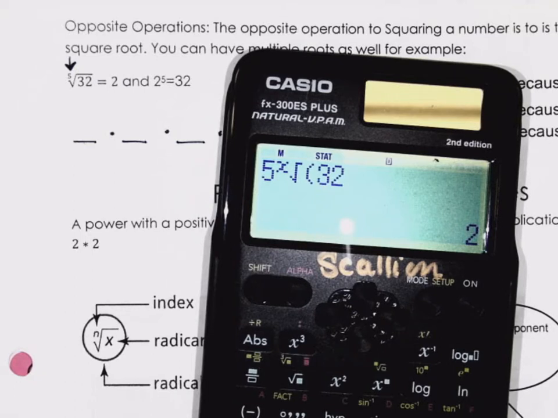It should be 2. So you got to put in the number 5. You got to tell it what kind of root. And then you got to say what's under the root sign. And then you're going to hit equals and you should get 2. For you on your graphing calculator, you're going to go under math and pick option 5, but you have to put your 5th root in first. So 5, math, option 5, and then 32.